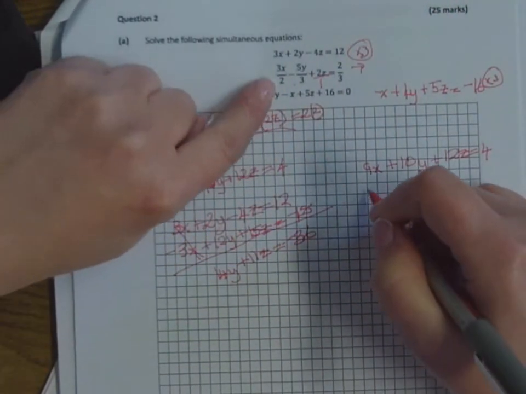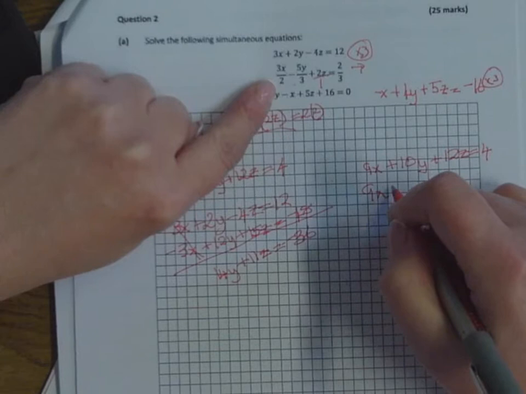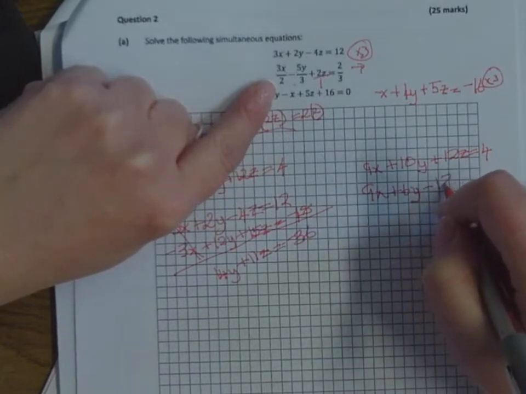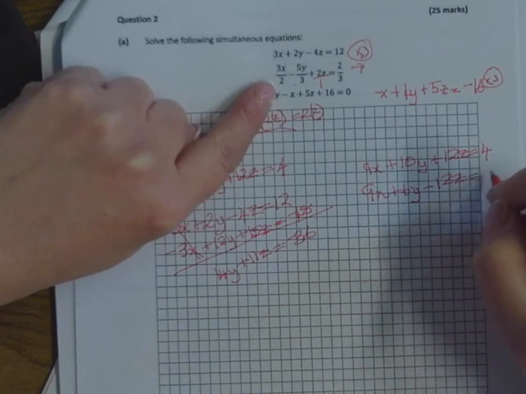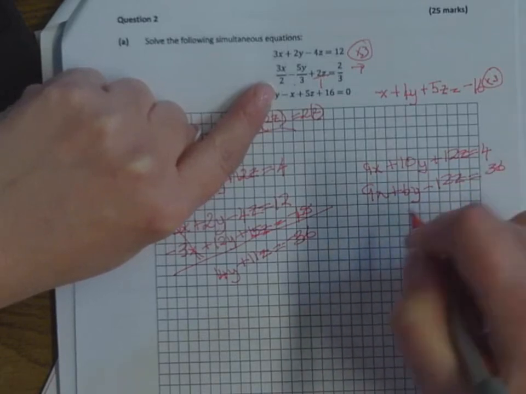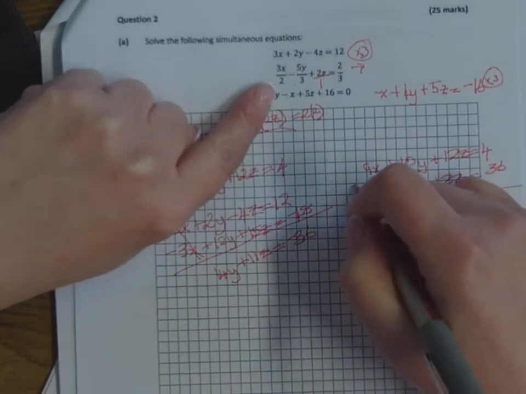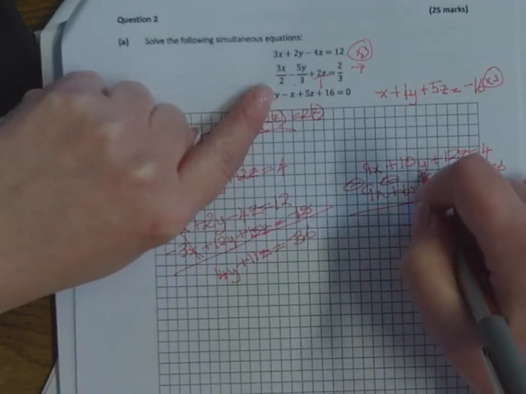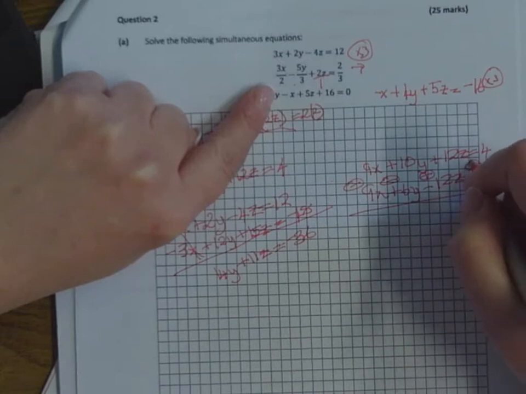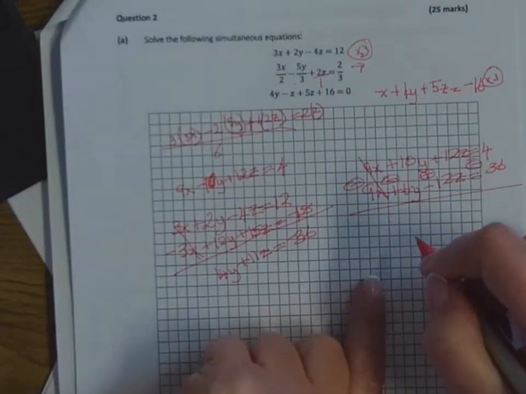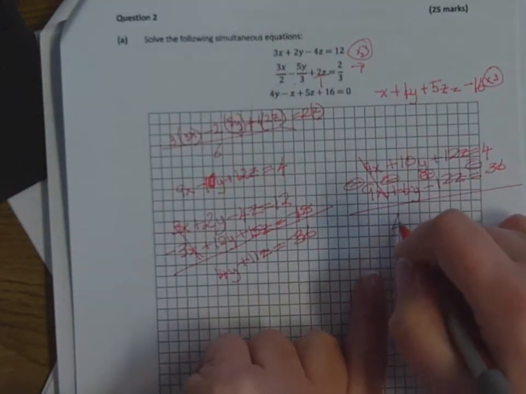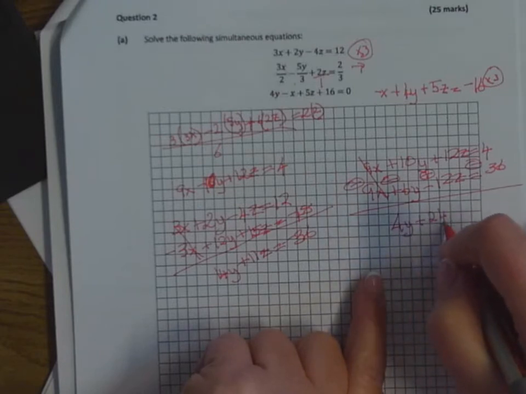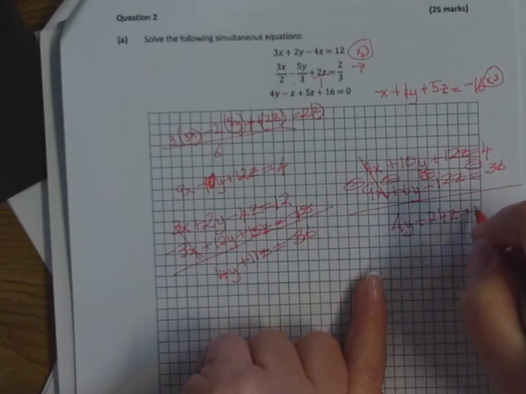So I'm going to go 9x plus 6y minus 12z equals 36. Yeah? Then I'm going to change the signs so the x's cancel, and I'll end up with 4y plus 24z equals minus 32.